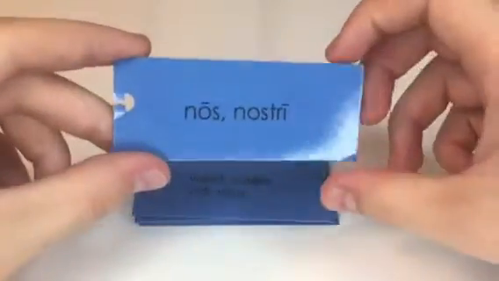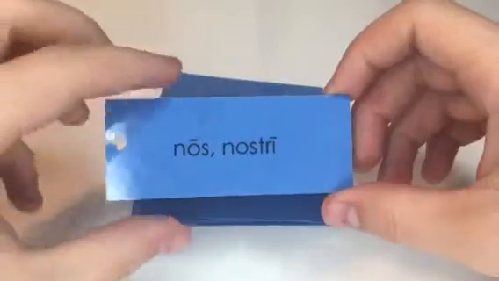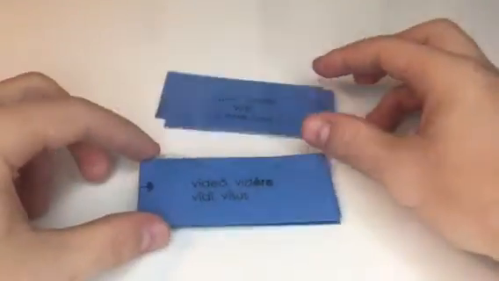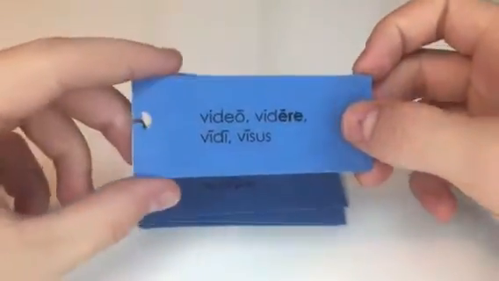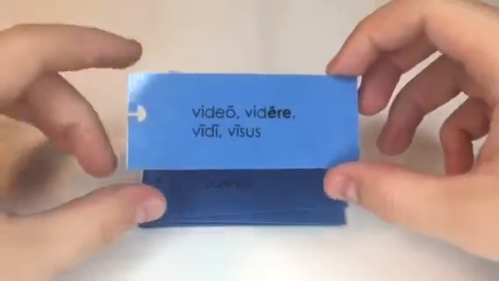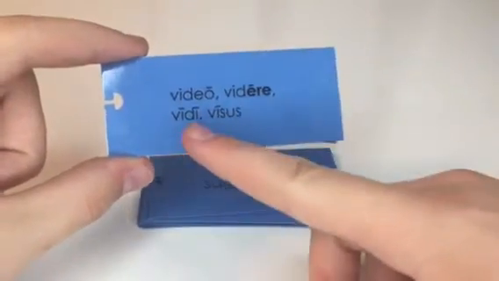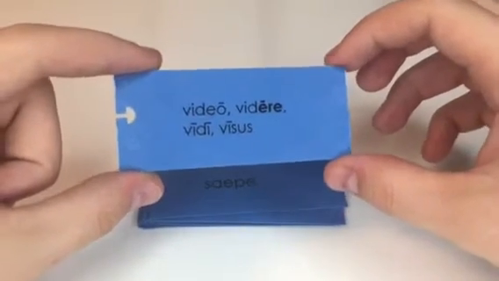And then we have nos, nostri. This one's just the plural of the last word. It means we, or us. And then we have video, videre, vidi, visus. This is a second conjugation verb, but once again it's got some weird principal parts in there. It just has an i and an sus instead of what you normally see for a second conjugation verb.